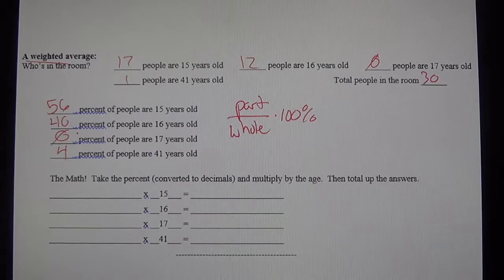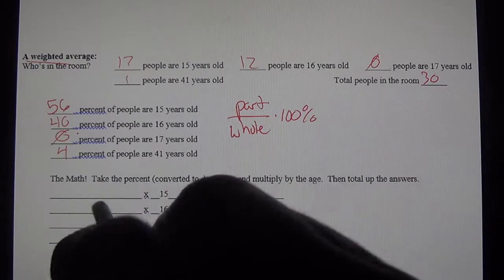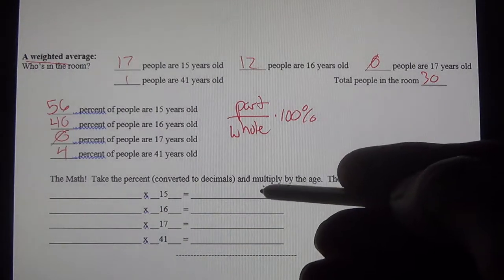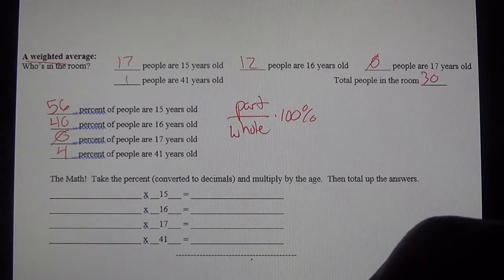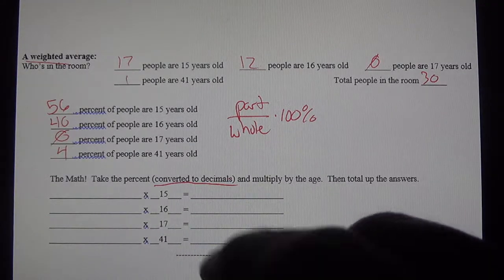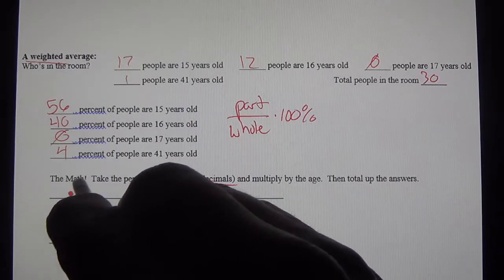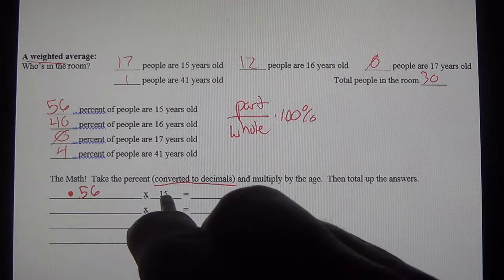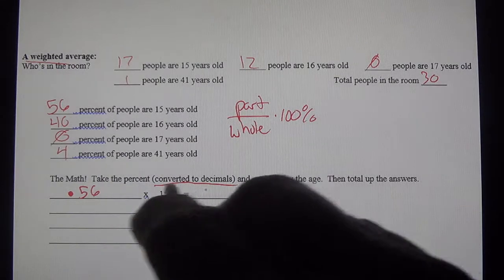And this is the method I want you to always use when we're finding a weighted average. I want you to do it line by line, and then we'll add up all the totals in the end. But first we need to convert to decimals. So it's 0.56 for the 15-year-olds times their age of 15 equals some number.